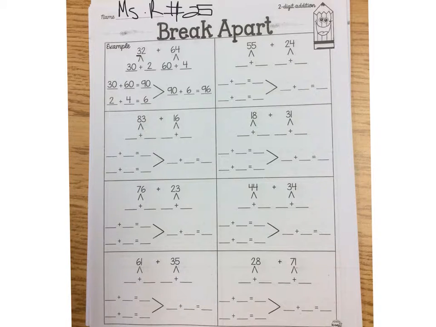Now we look at the ones. There is a 2 in the ones place. 2 ones has a value of 2. So now I have 30 plus 2. Let's look at 64. 64 has a 6 in the tens place. The value of 6 tens, or what they are worth, is 60. That's why we have a 60 right here. And we have 4 ones. 4 ones is worth 4.